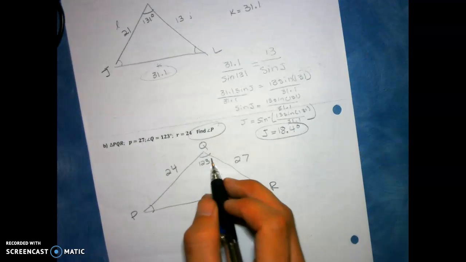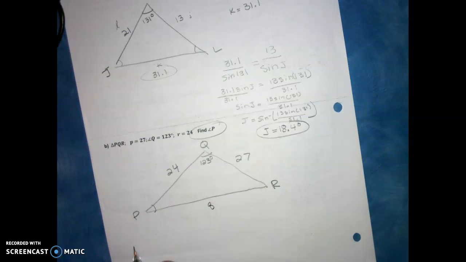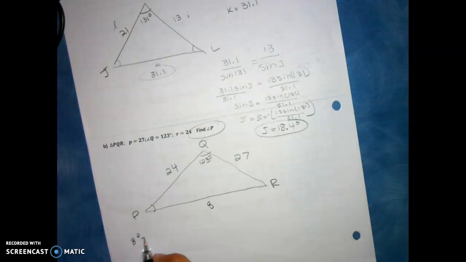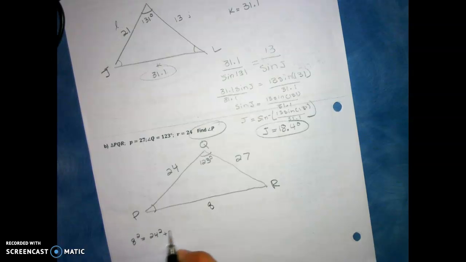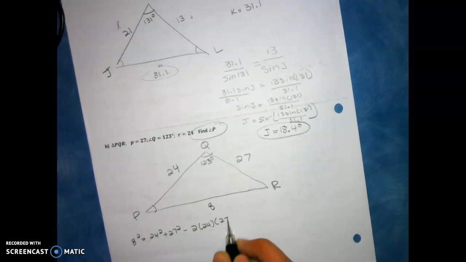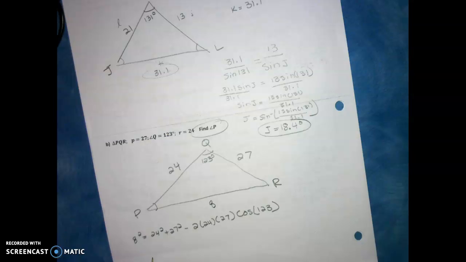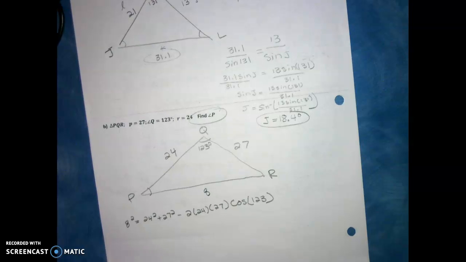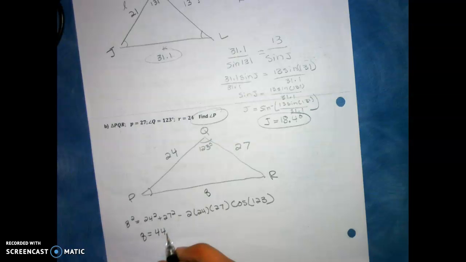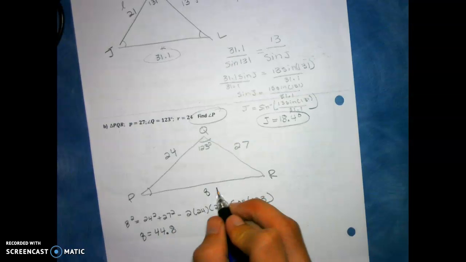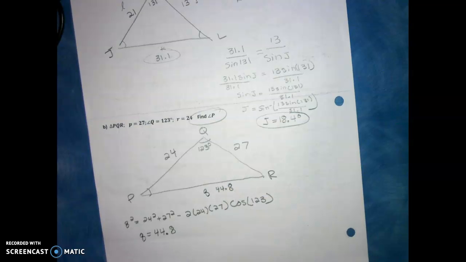Okay, so if we use the law of cosines here, we're going to have q squared is equal to 24 squared plus 27 squared minus 2 times 24 times 27 times the cosine of 123. Okay, I'm going to plug all of this into my calculator and then square root it. Okay, when I do that, I get q is equal to 44.8. So now I have 44.8 here. Okay, awesome.